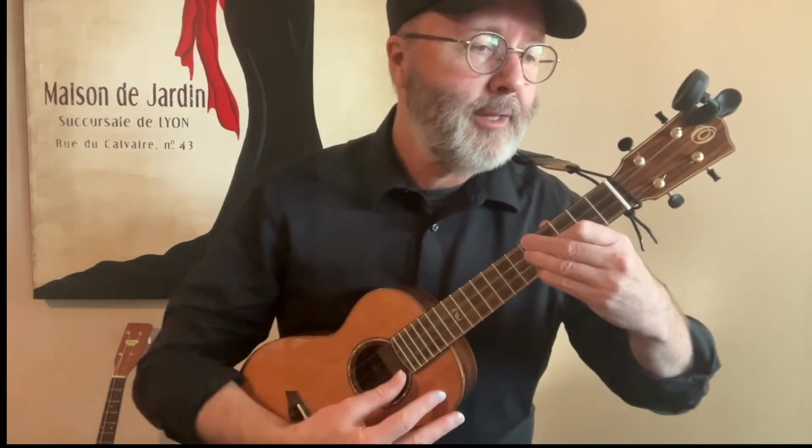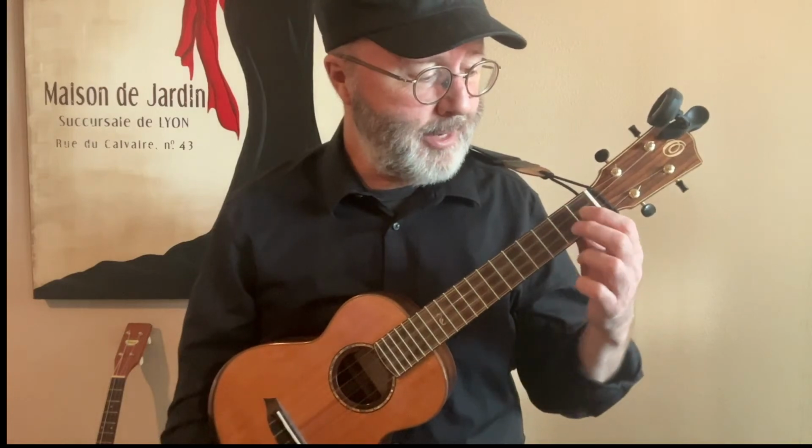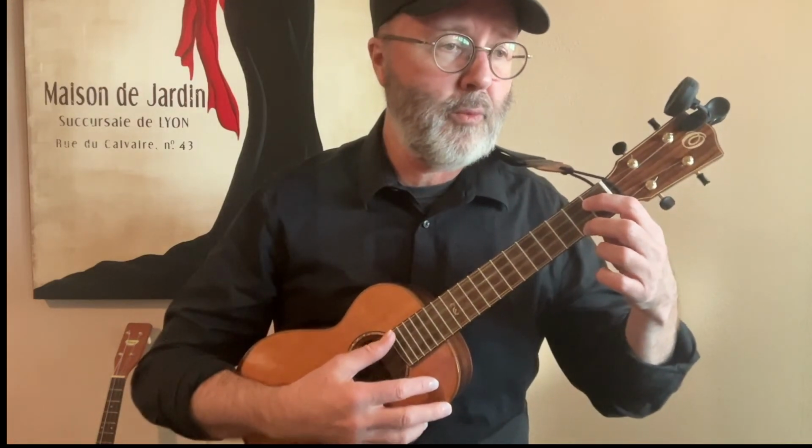Really cool. Okay. Notice at measure 28, it kind of looks like an F chord, but it's not. It's an A7 with an added note. Okay, with an added B note in there. Okay, it's either an A suspended 2nd or an A7 with a 9th. I don't know which one it is.